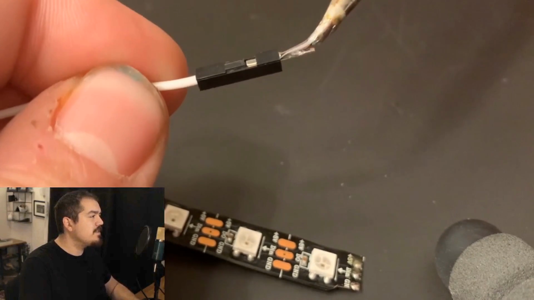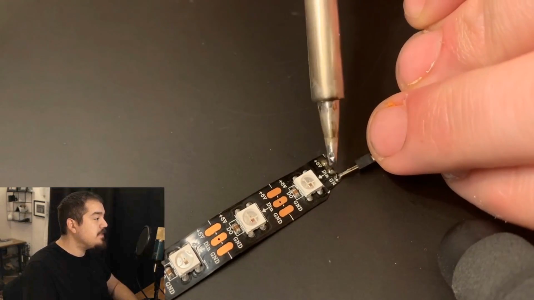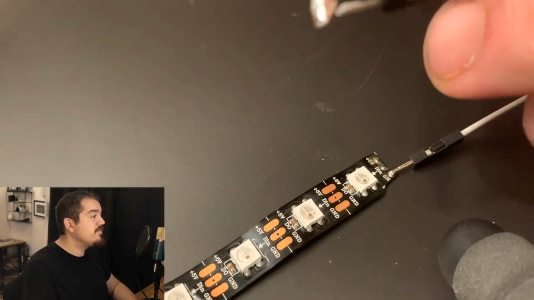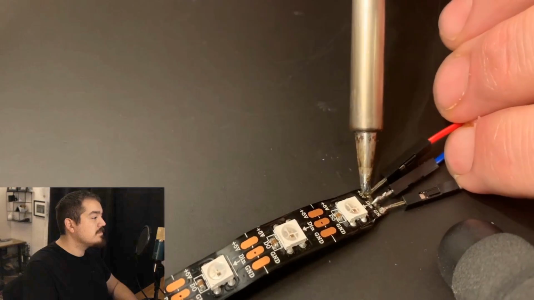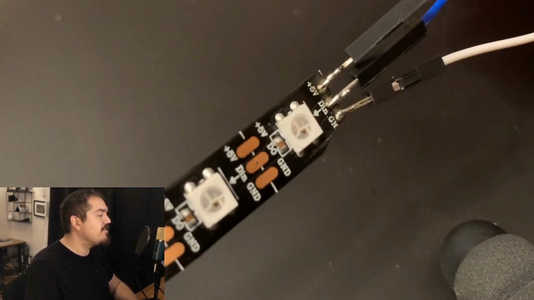Tin the tips of your connection wires a little bit, like that. Then you can heat that tinned pin to get it to lock that connection in. From there, it's just the same thing for the other two pins. And there you go. You can use a little bit of alcohol or a brush to get some of that flux off from around those pins, but it's not conductive, so those connections are going to be fine for us.